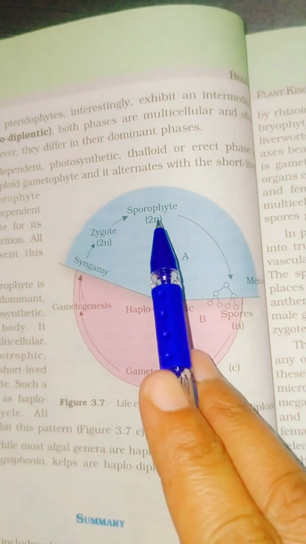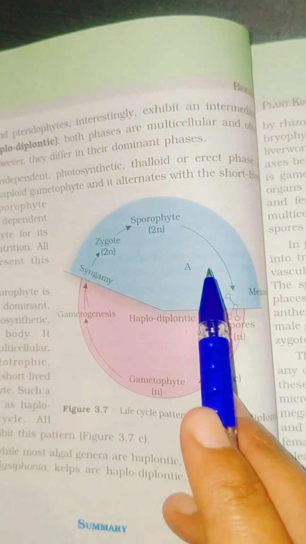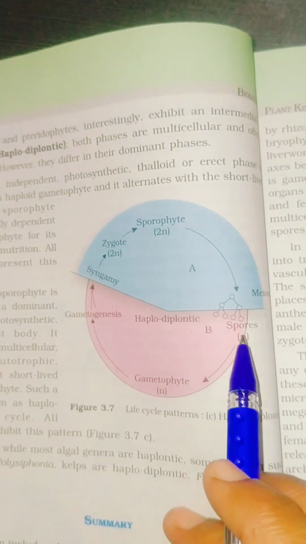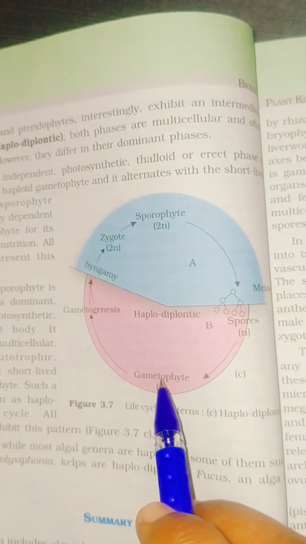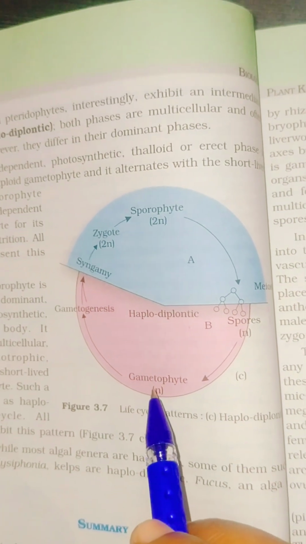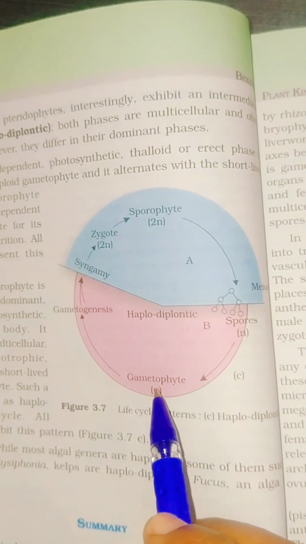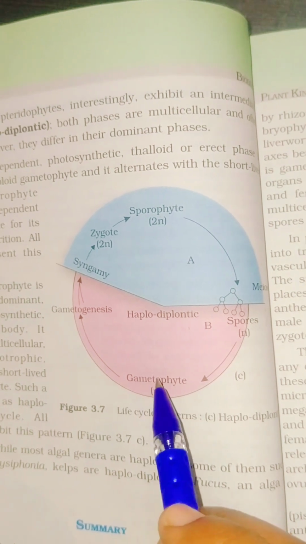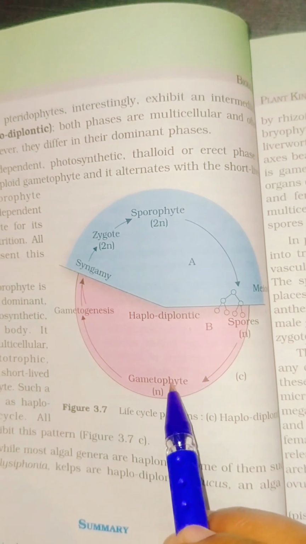So here is sporophyte, that is diploid. There will be meiosis, and that will form spores, and they will grow into gametophyte. And this gametophyte is also dominant in nature, independent.